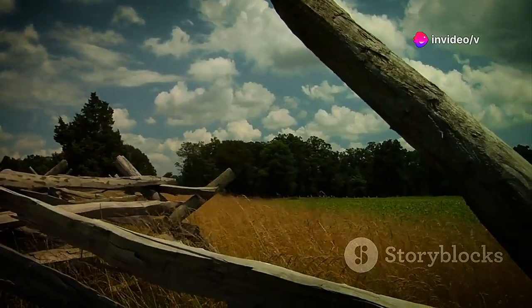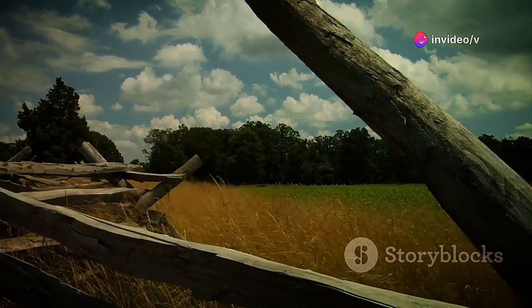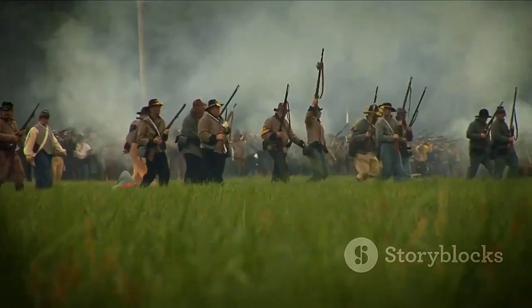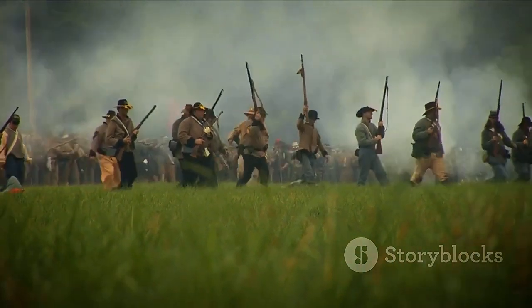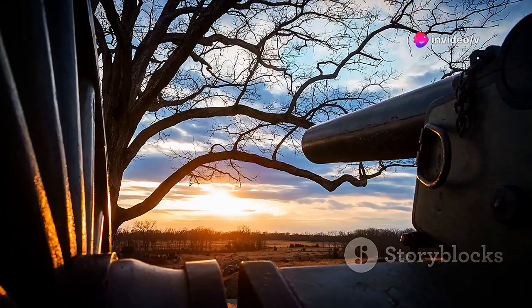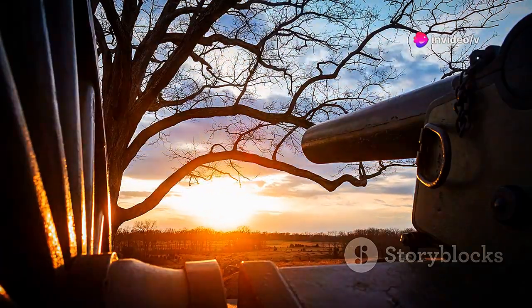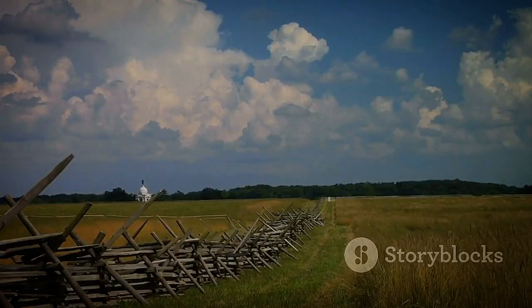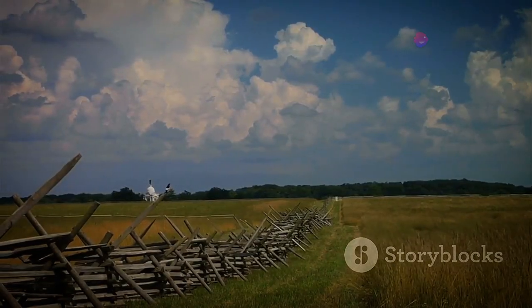On the 3rd day of the battle, Lee ordered a massive assault on the Union center at Cemetery Ridge, known as Pickett's Charge. The charge, though courageous, proved to be a disastrous mistake. Confederate forces were mowed down by Union artillery and rifle fire, suffering devastating losses. Lee's army, battered and broken, was forced to retreat back to Virginia. Gettysburg marked the Confederacy's last major offensive in the North and is considered a turning point in the war.